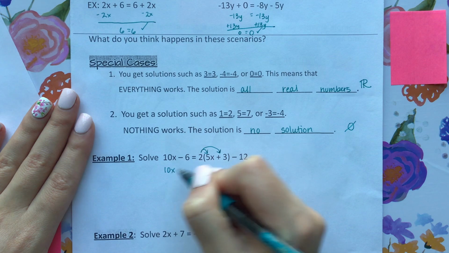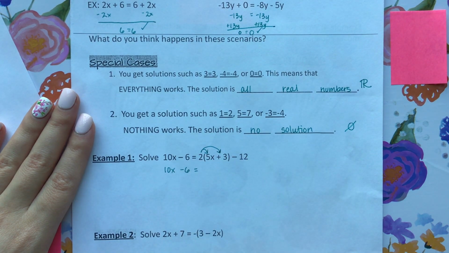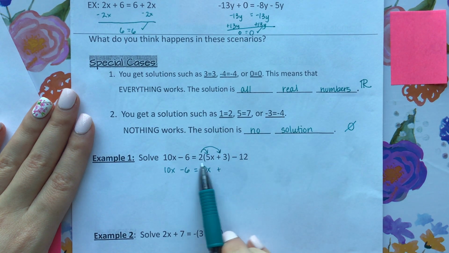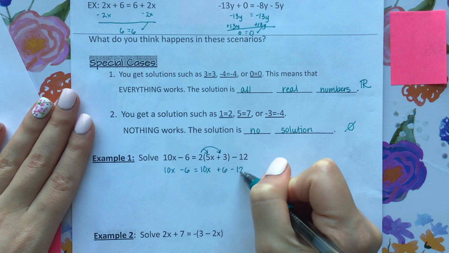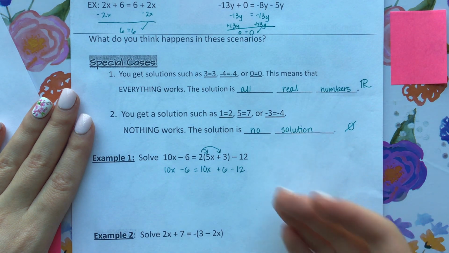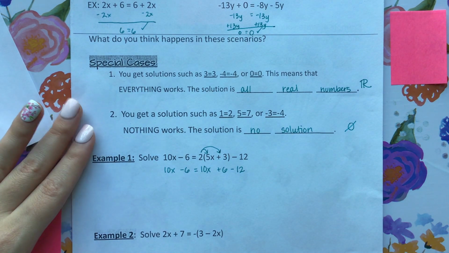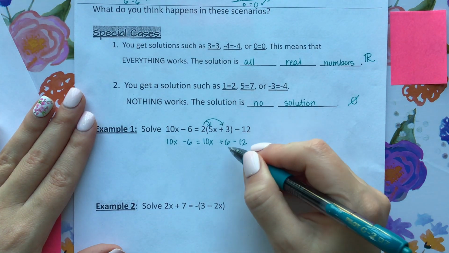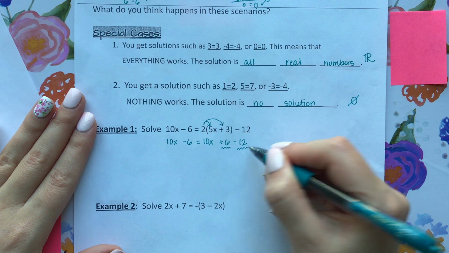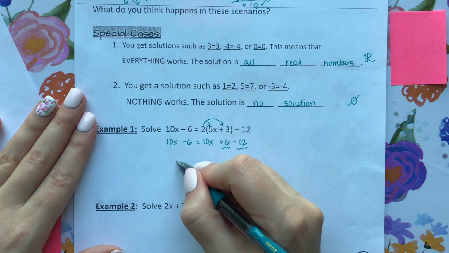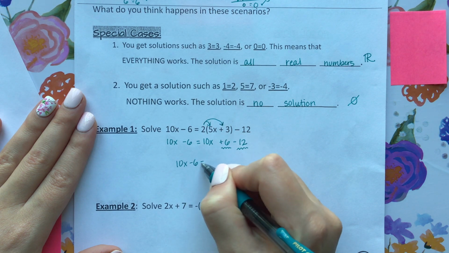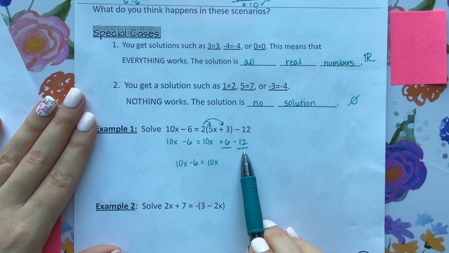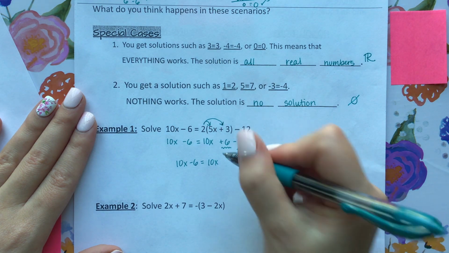So I have 10x minus 6 is equal to 2 times 5x is 10x plus 2 times 3 is 6 minus 12. So all I did was rewrite with my distribution. Now I'm going to combine like terms. Notice I have a term right here and a term right here that I can combine. So I have 10x minus 6 on the left is equal to 10x. 6 minus 12 is negative 6 or minus 6.